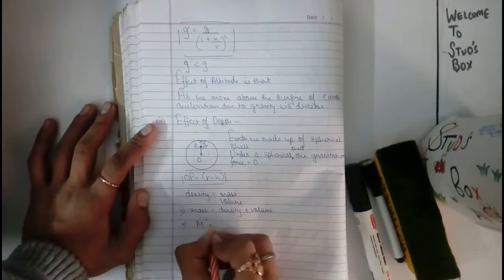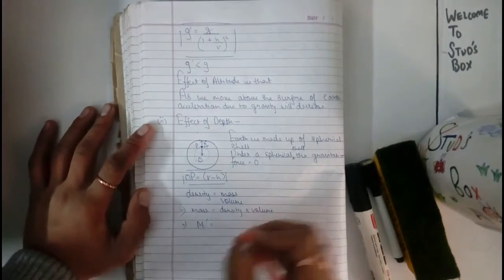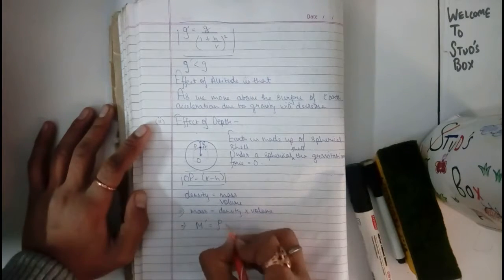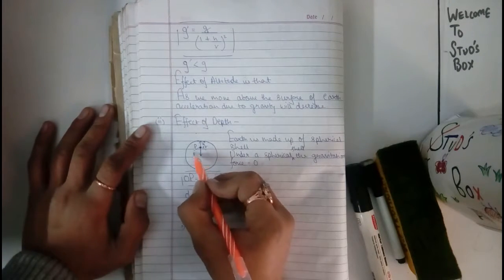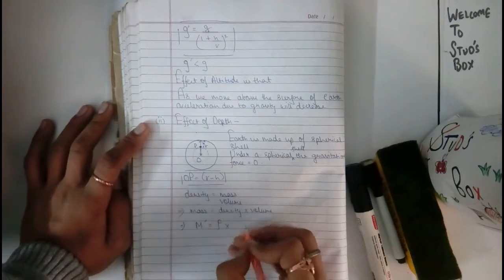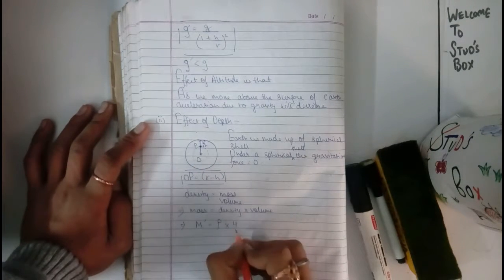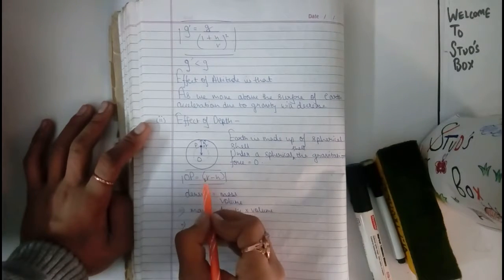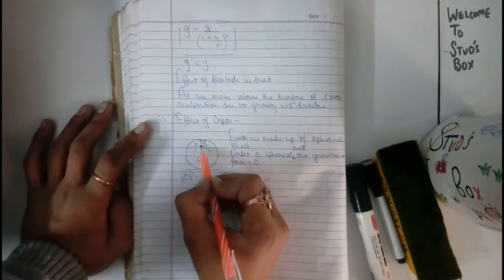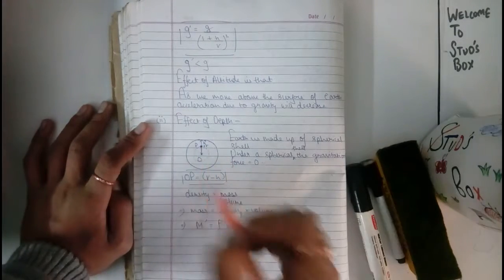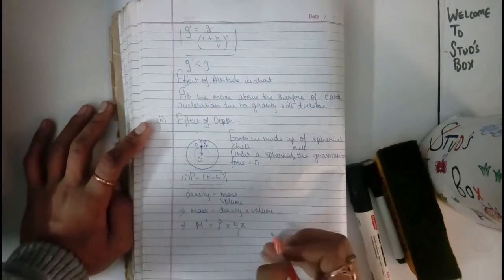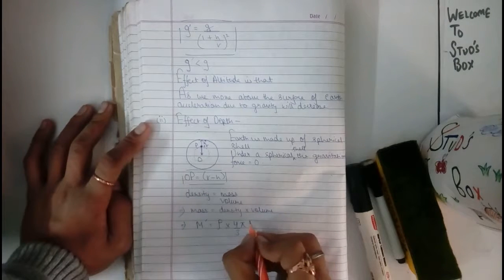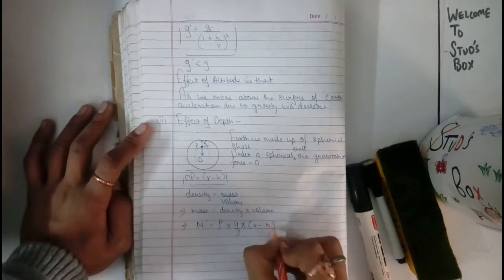So m dash will be equal to density, let's take density as rho, this is the symbol for rho, into volume. So volume of sphere is equal to 4 by 3 pi r cube, but here r is equal to r minus h, this part only, because the upper shell is having no effect on the gravitational force at the point P. So instead of r cube we'll take r minus h whole cube.